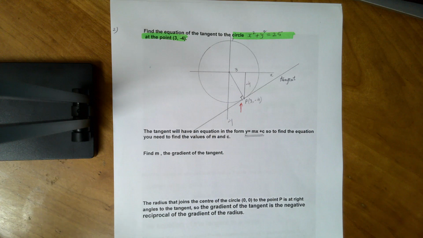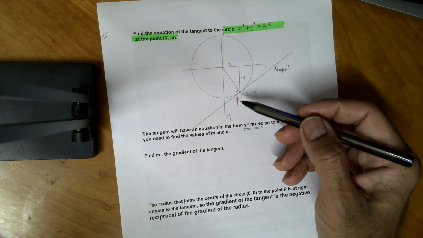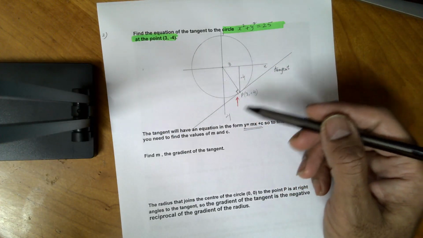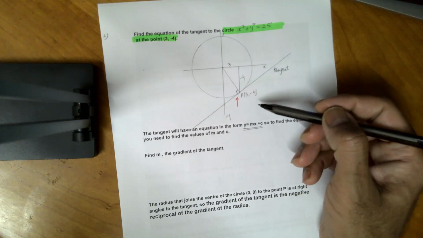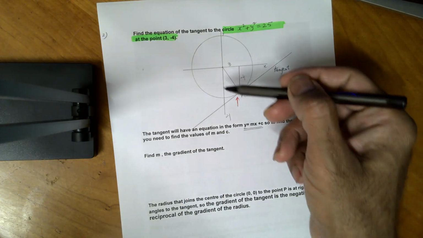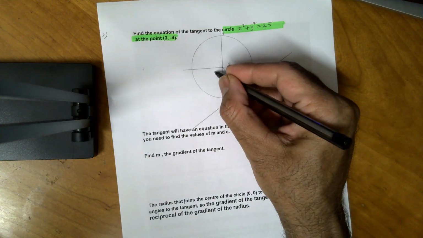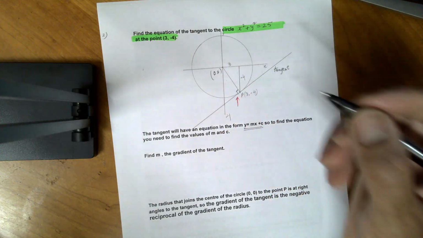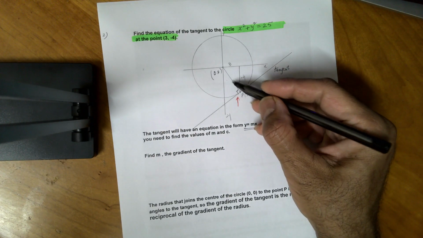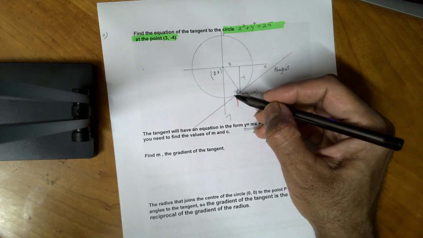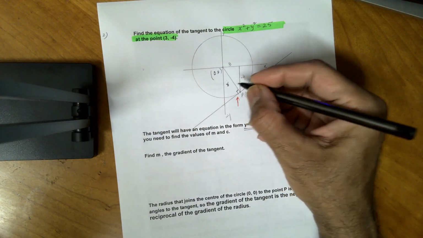On the diagram here, we have a circle and the tangent at the point (3, -4), and we have the radius from the center to the point P. So what is the gradient of the radius, this is your radius r?